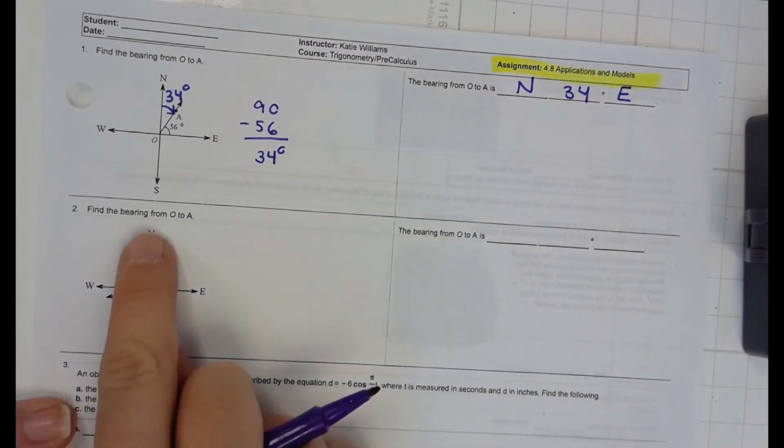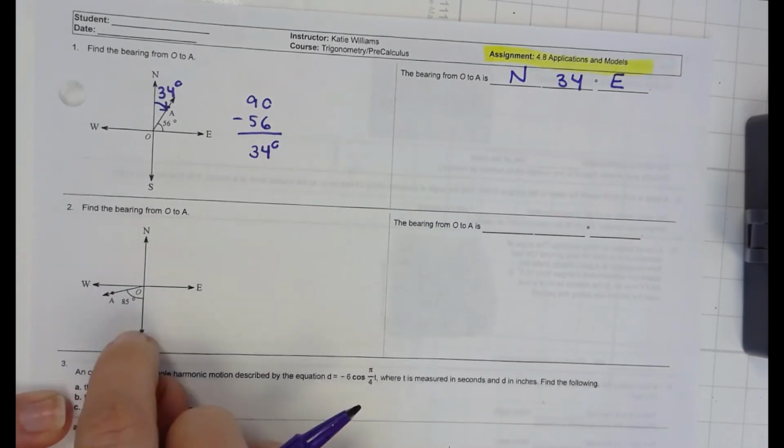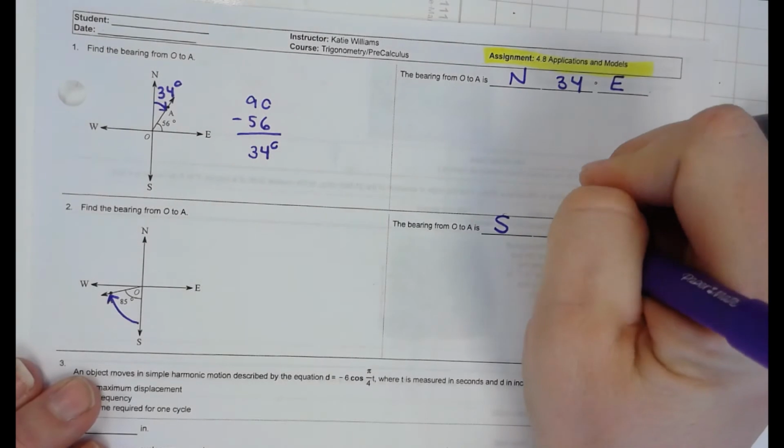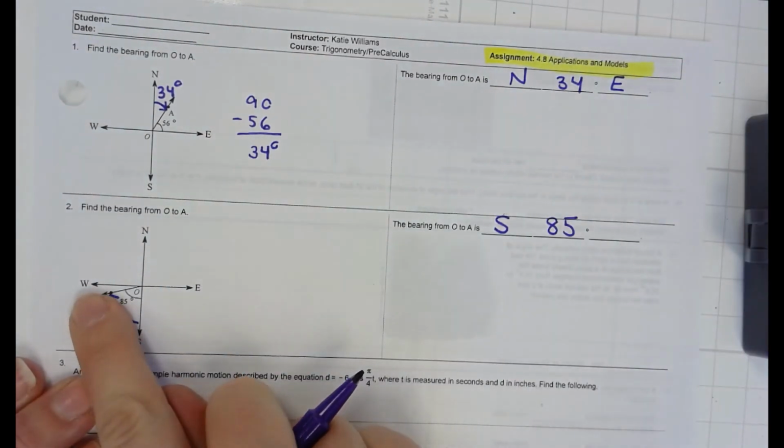Take a look at number 2 though. I would not use north because he's in the lower quadrants. I would use the south. I notice it was already listed for us as 85 degrees. Do you need to find that then? No, so we list south first, 85 degrees, and then which direction did we go towards? West, I like it. There you go.